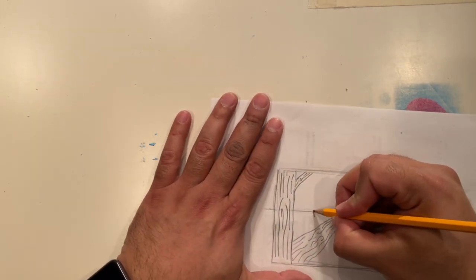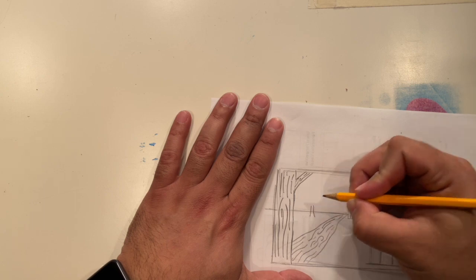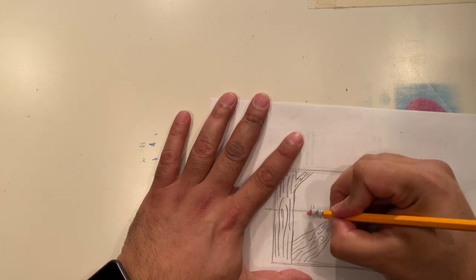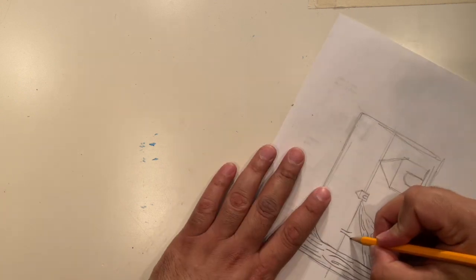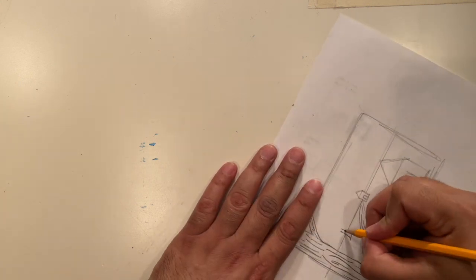I will also draw a smaller tree in the distant background, again using placement and size to create the illusion of space.